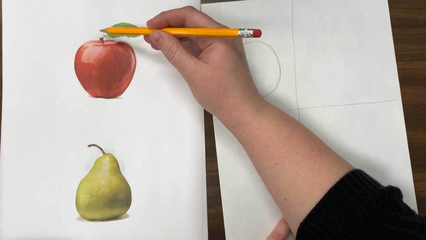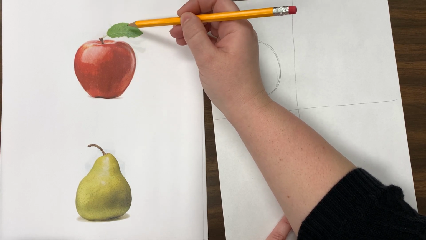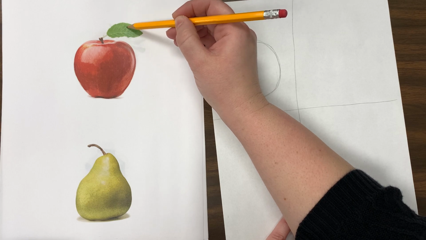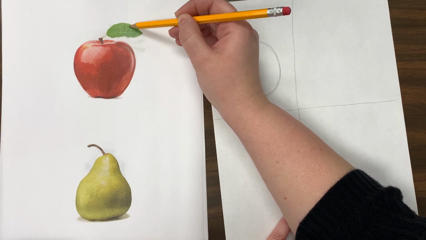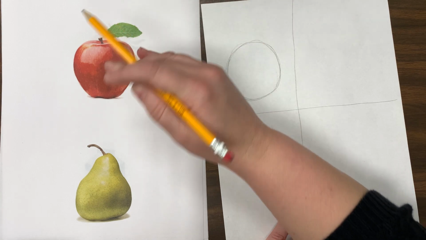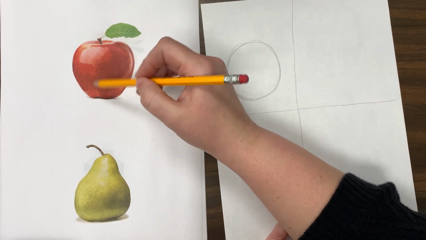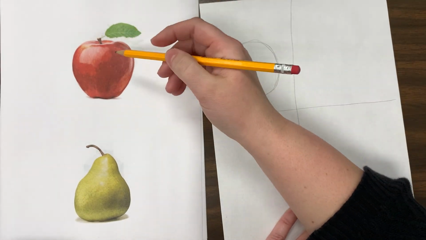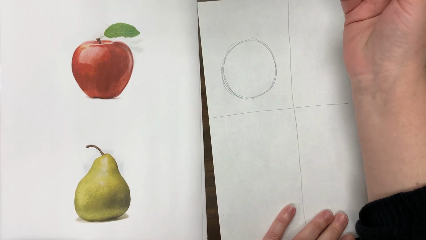And this leaf here, it's a little on the more flat side, but I can tell that it's turned because if it was flat, it would be symmetrical on both sides. So I'm seeing part of it on one side, and then the other side is probably curving under. These are all little things you're probably going to be thinking in your head: how do I make this circle now look like an apple?